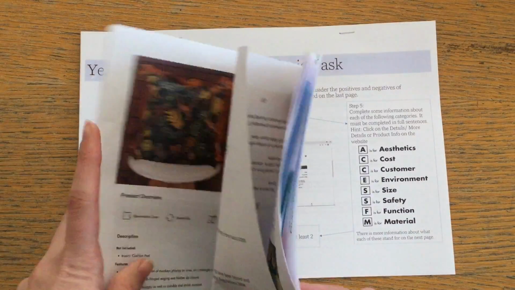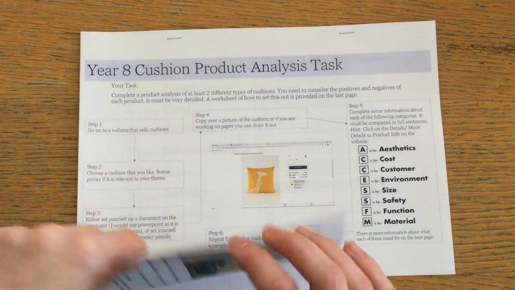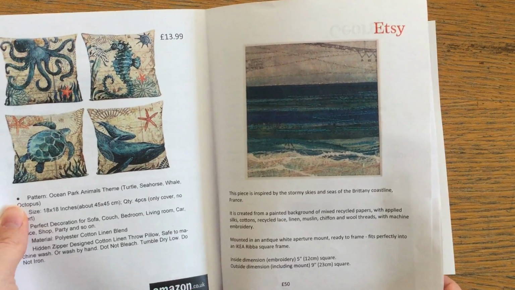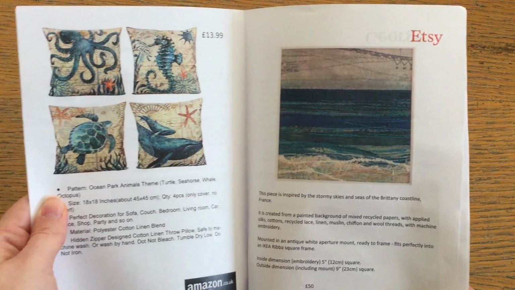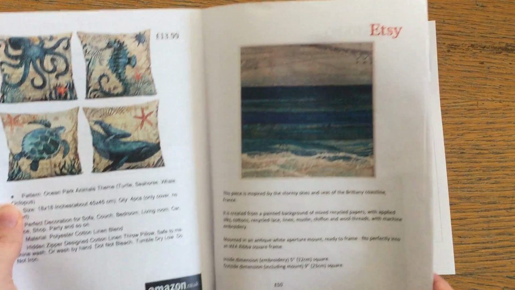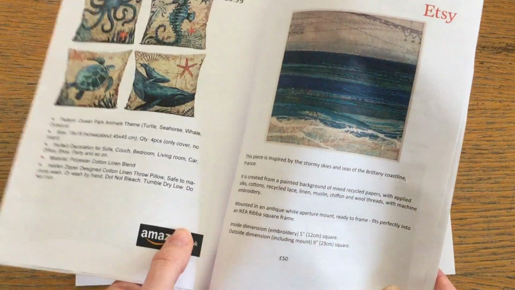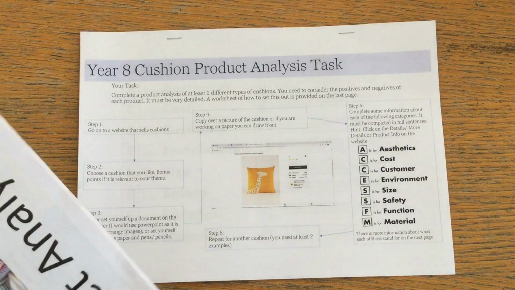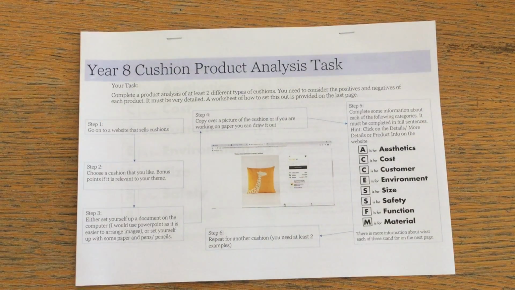So what I've tried to do is give you a few different examples, with some information about where to buy it from. It might have something like this at the bottom, and the prices, etc. There's a range of different ones in there with different prices, so I'd encourage you to try and look at some that are more expensive and some that are less expensive.